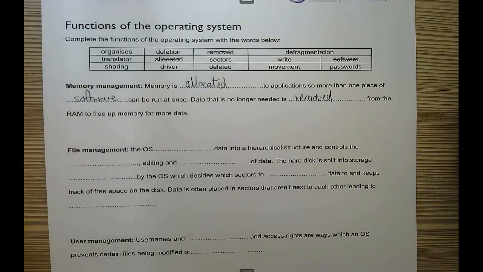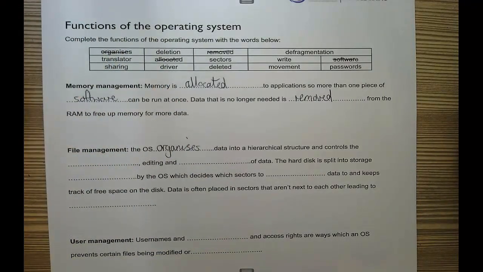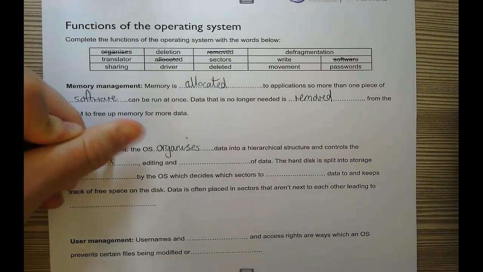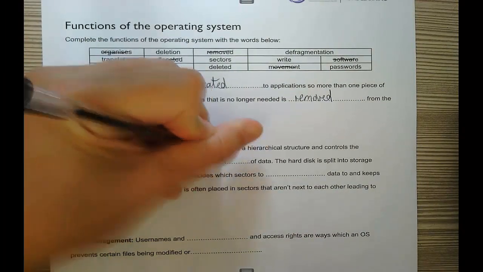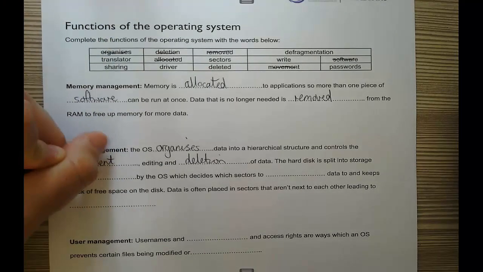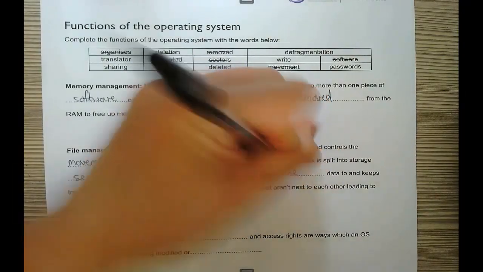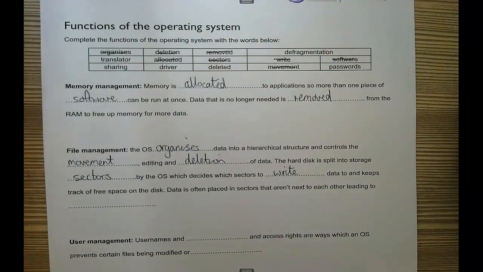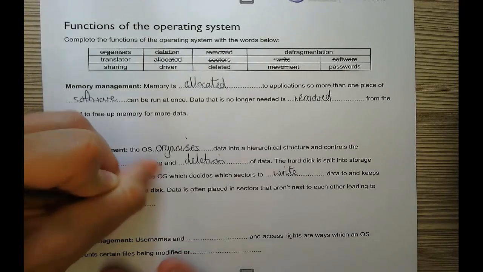So the next thing we've got is file management. So the OS, the operating system, organizes data into a hierarchical structure, and we use folders and subfolders for that, and controls the movement, editing and deletion of data. The hard disk is split up into storage sectors by the operating system, which decides which sectors to write the data to and keeps track of free space on the disk. Data is often placed in sectors that aren't next to each other, and this leads to defragmentation, which, if you've done the utilities lesson, you'll know all about.